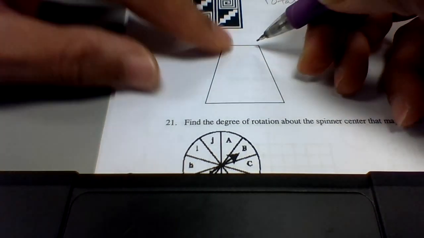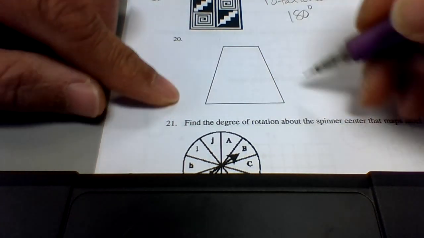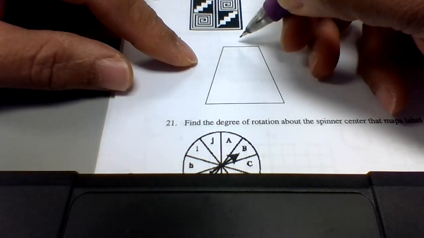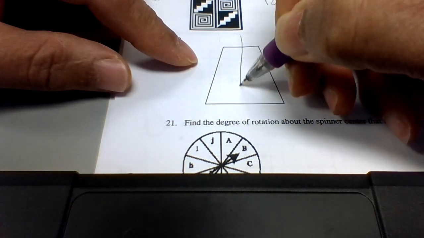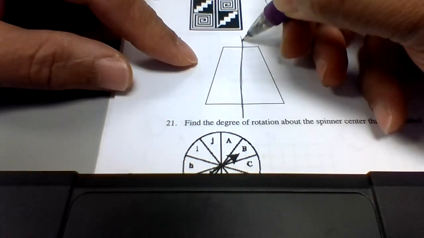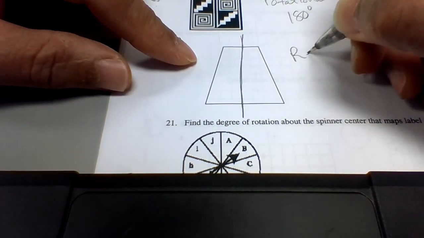Next one, as you can see, this one's flaring out. So if I rotate it, it won't look the same, but it does have reflective symmetry, which would be right down here.